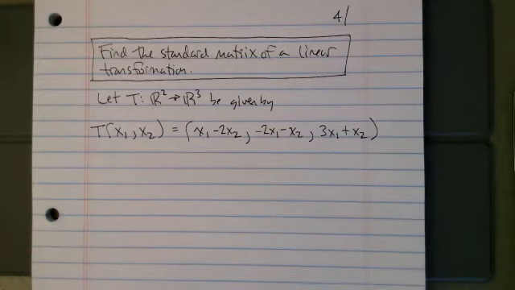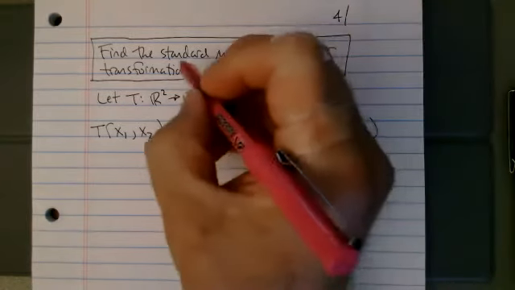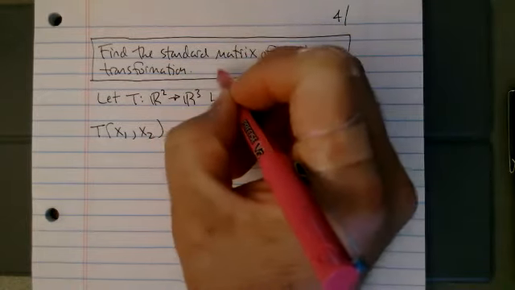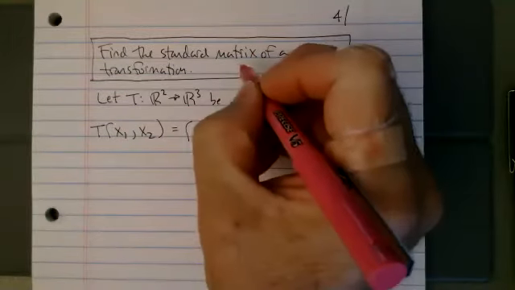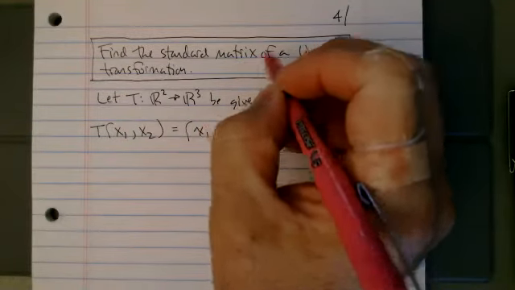We know that there's a matrix that implements this map. So to find the standard matrix of a linear transformation, what we want to do is map the basis vectors.